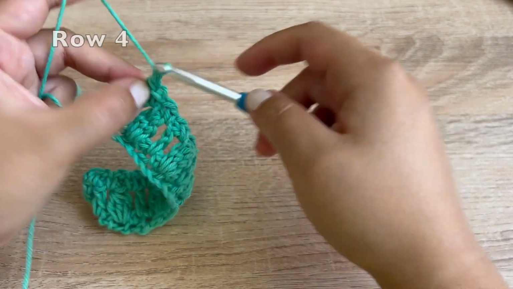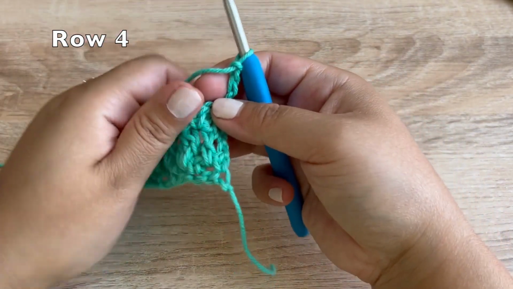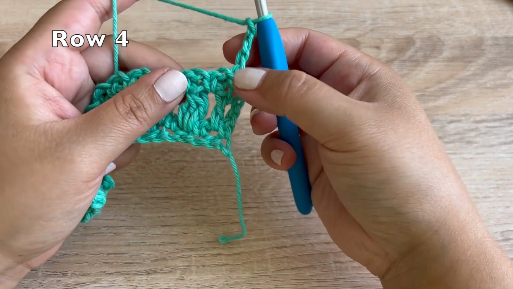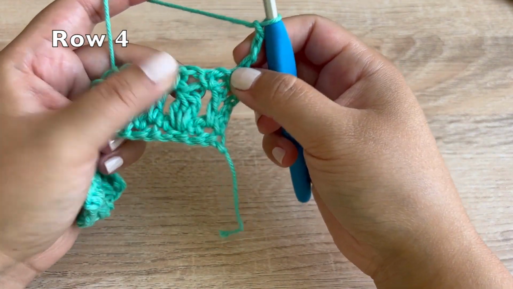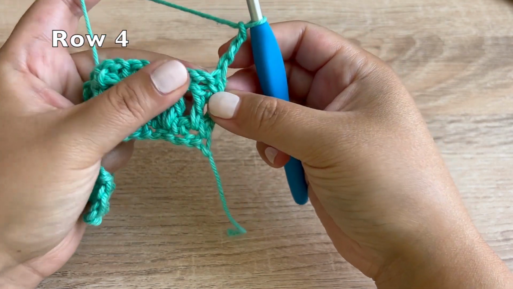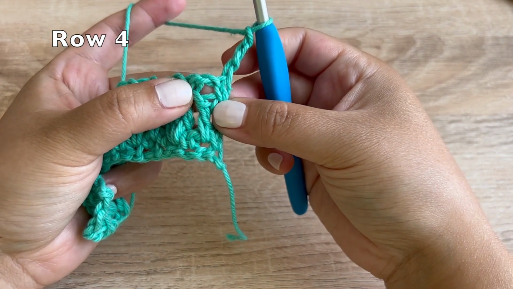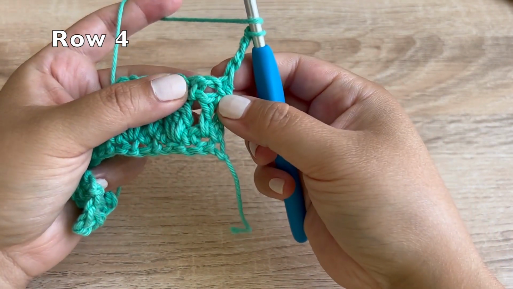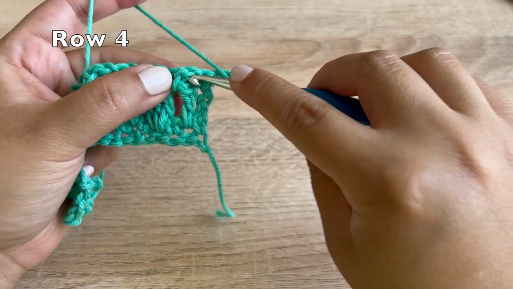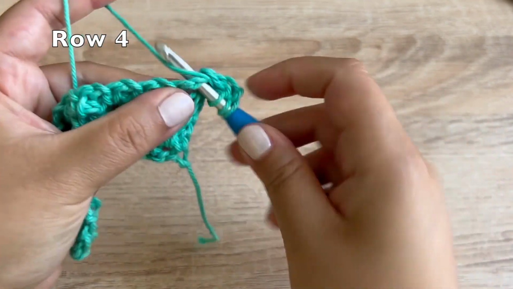Row 4, chain up 3. This chain 3 counts as a stitch. And again, we will be working into the chain 1 spaces from the previous row. So here is our first one right here, and we will be making a double crochet 3 together, all into that same space.